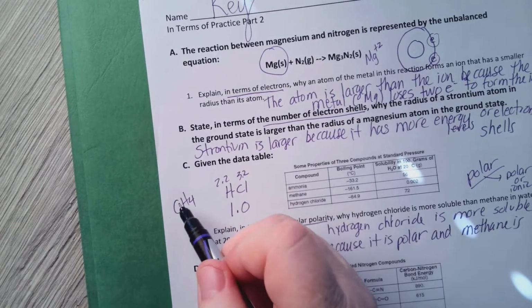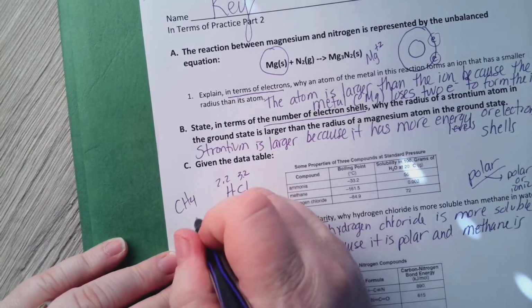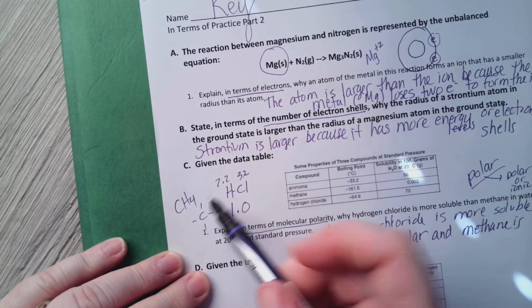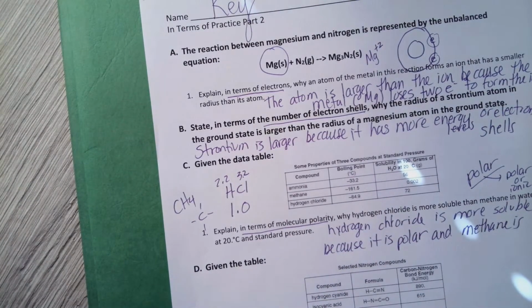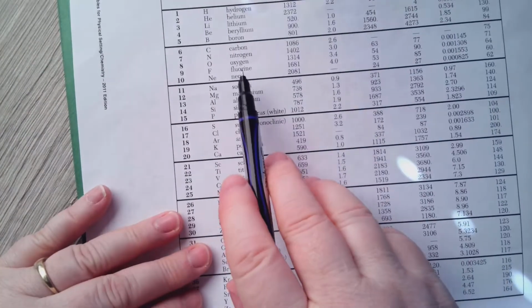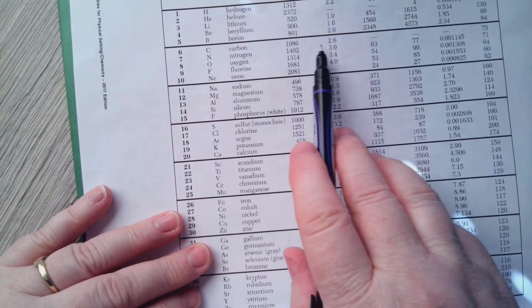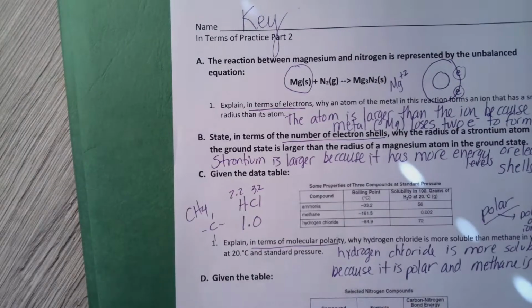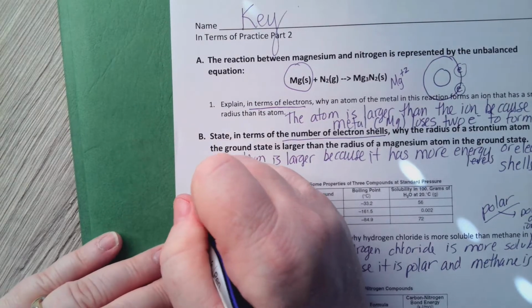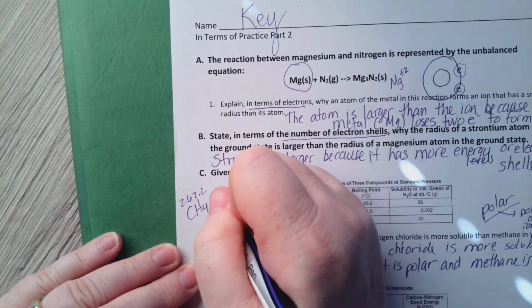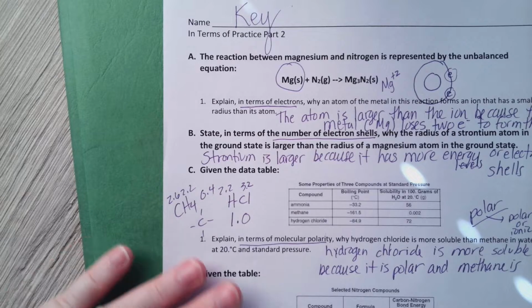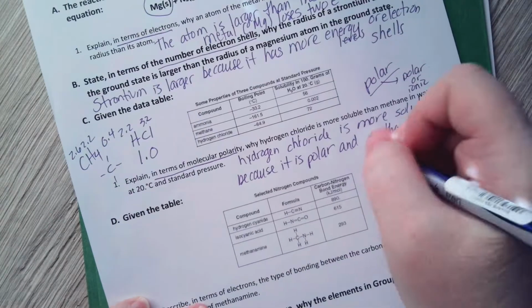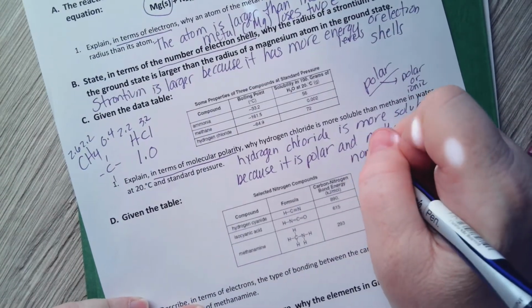I don't want to draw C with 4 H's because it just looks like this, so I'm just going to compare one of those bonds. We already know H is 2.2. What is carbon? Carbon is 2.6. So 2.6 and 2.2, that difference is 0.4. That makes that bond non-polar. And it still has symmetry, so the whole thing, methane, is non-polar.